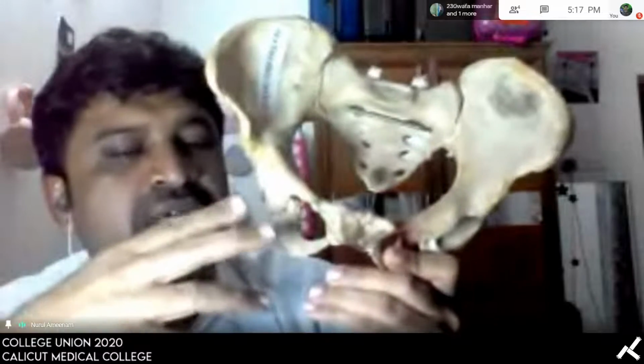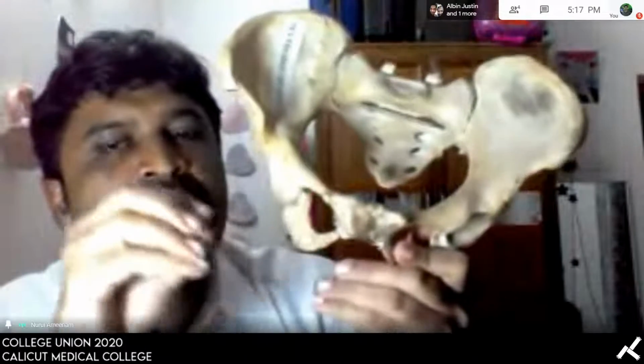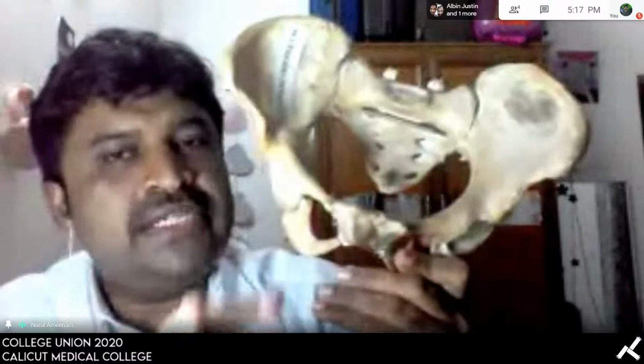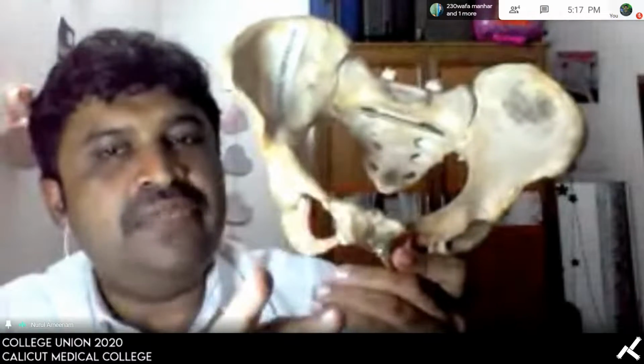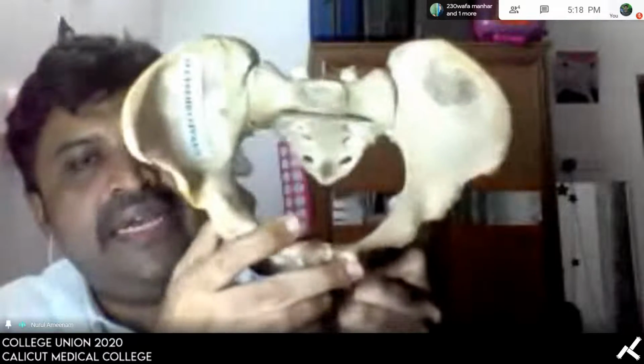And how do you deduce this? We said the diagonal conjugate is normally 12, the obstetrical conjugate is 10, and the true conjugate is 11. So whatever diagonal conjugate you measure, if it is 12, then you have to reduce 1 centimeter to get the anatomical conjugate, and 2 centimeters should be deducted to get the obstetrical conjugate. So that is the anteroposterior diameters of the pelvic inlet or the brim.